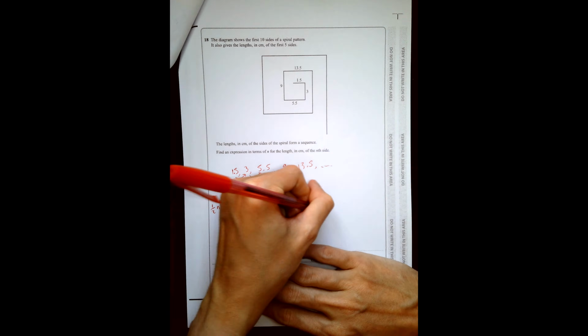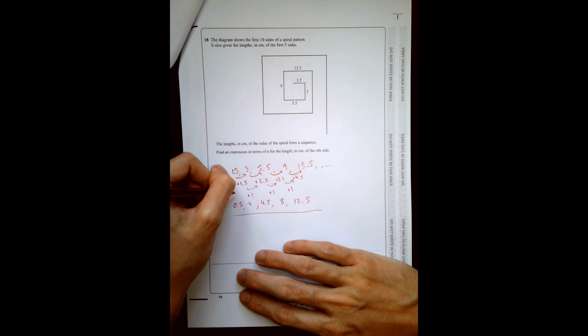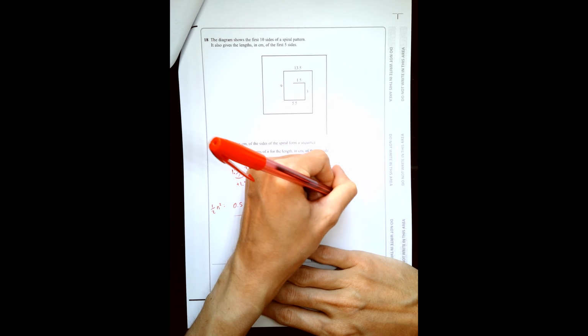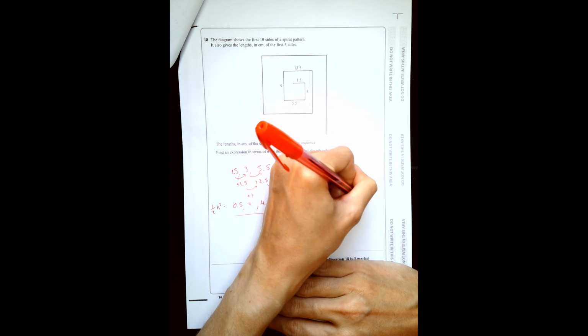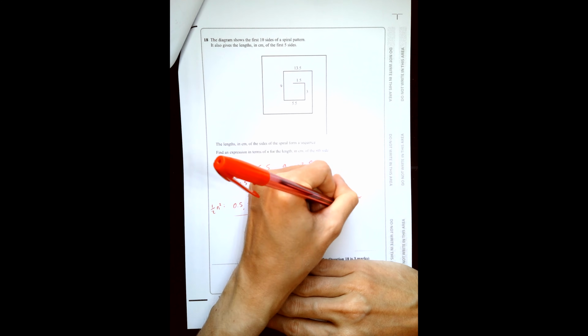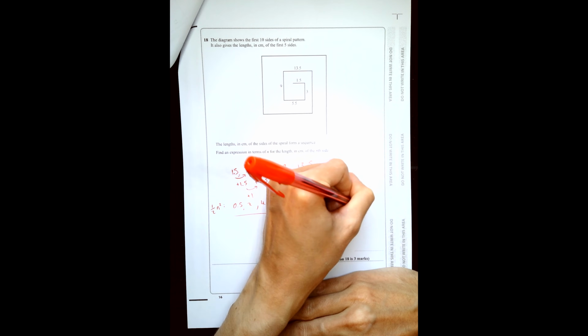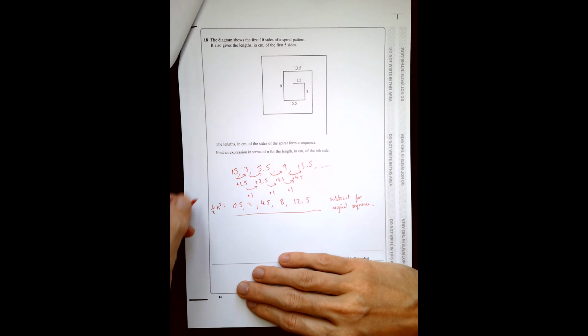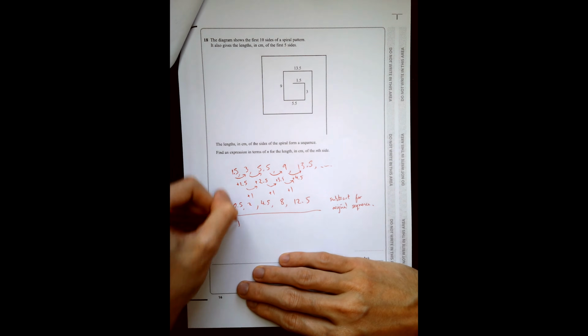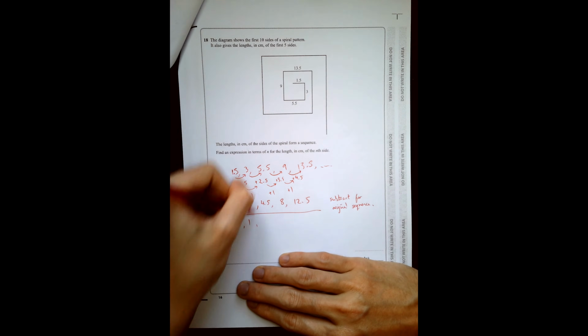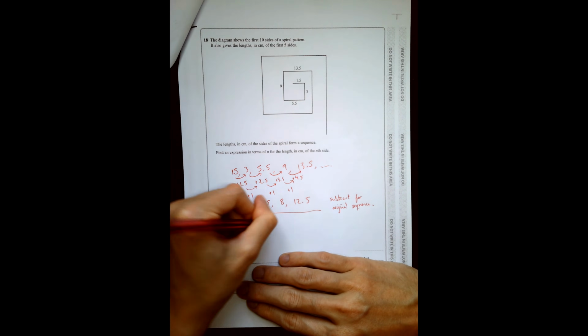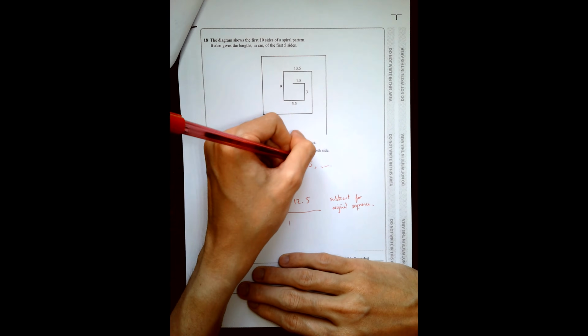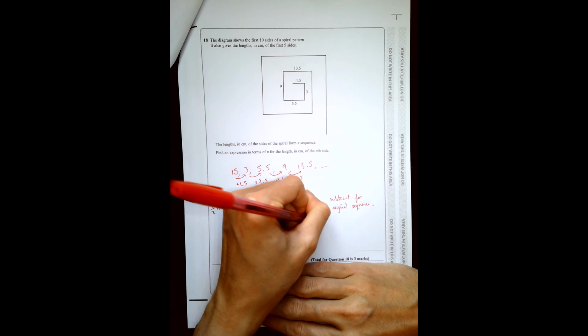Now I'm going to subtract that sequence from my original sequence. 1.5 take away 0.5 is 1, 3 take away 2 is 1, 5.5 take away 4.5 is 1, 9 take away 8 is 1, 13.5 take away 12.5 is 1, and so on.